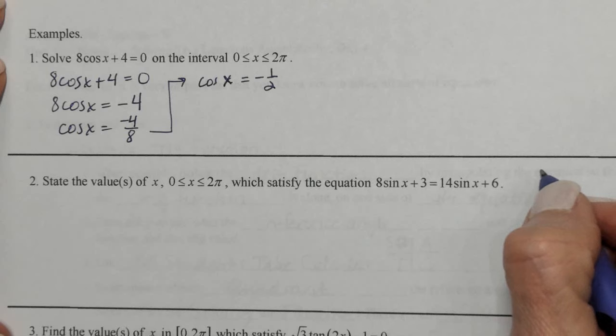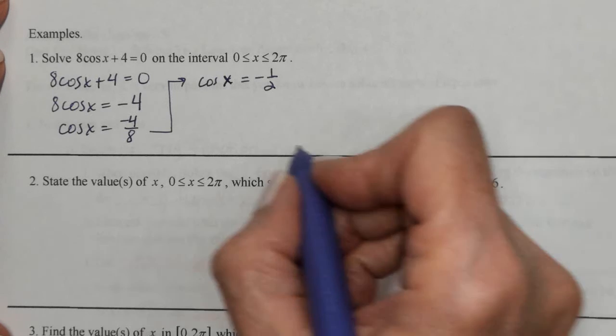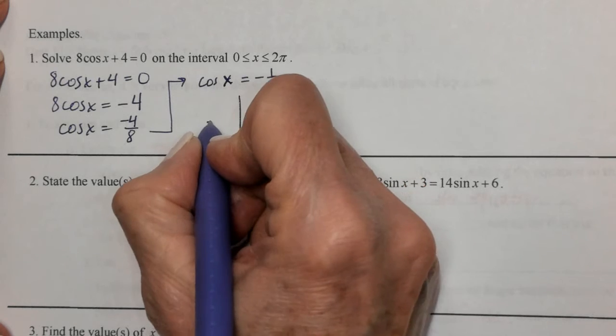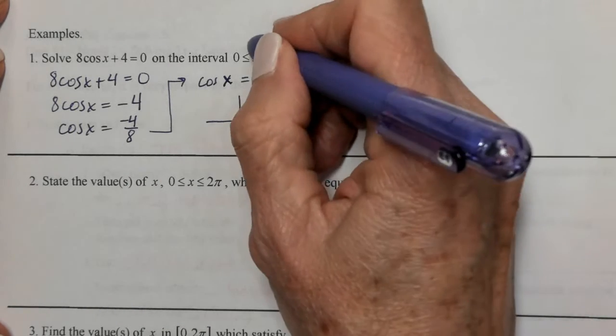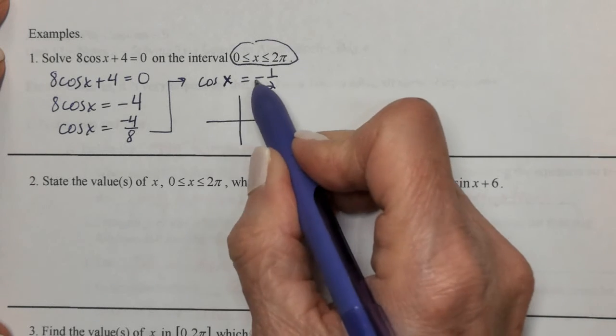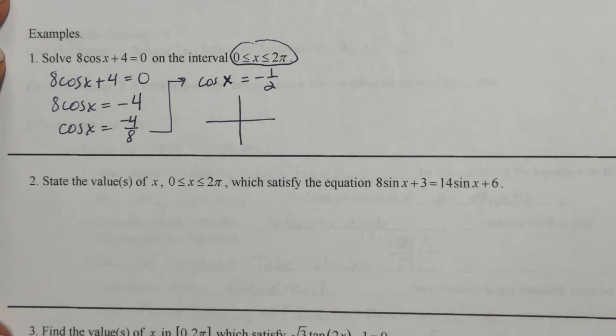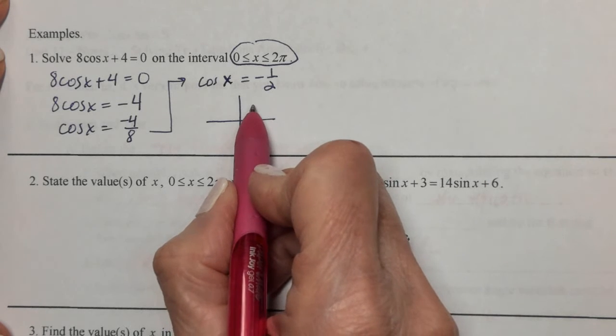Okay? So now I'm asking myself two things. Number one, or it doesn't matter which order you go in, which quadrants is x going to lie in? Between 0 and 2 pi, which quadrants is cosine negative in? Well, All Students Take Calculus. All are positive in quadrant 1.